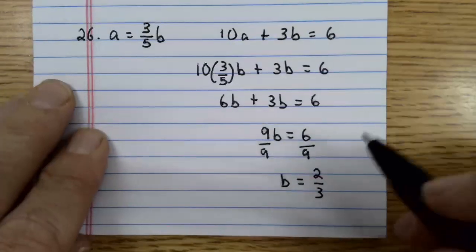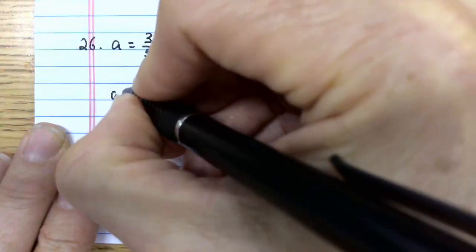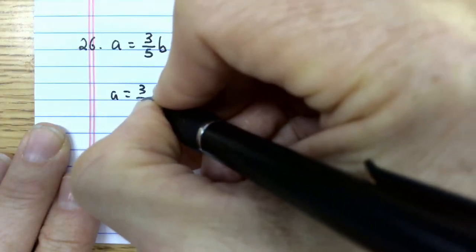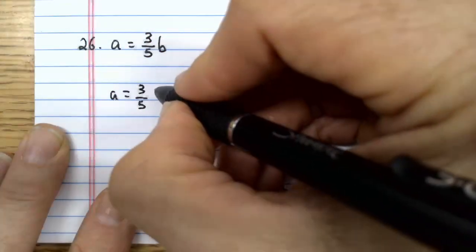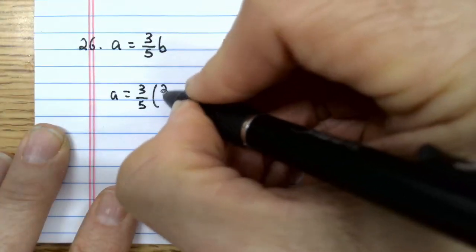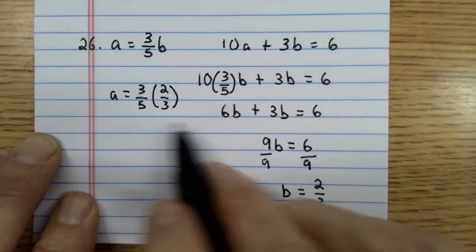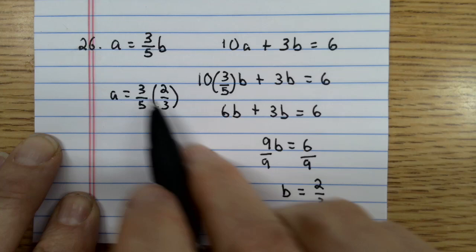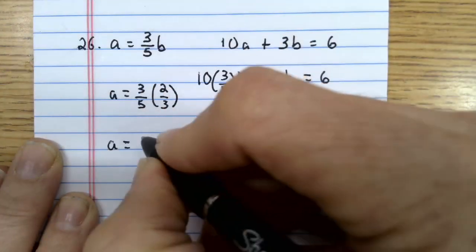Okay, so now we're going to do that step for this one, right? I know what b is. I'm going to plug it in here. So a equals 3/5 times b, but I know b is 2/3, right? And so I multiply those together, and notice these 3's will undo each other, and so what I'll be left with for a is just 2 over 5.